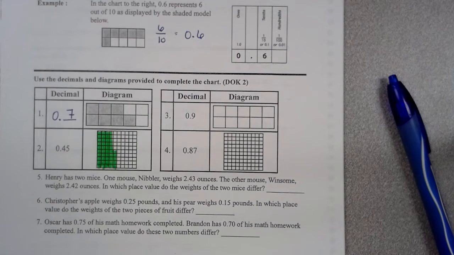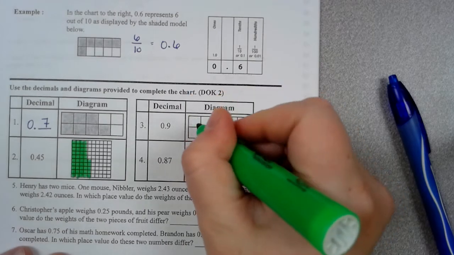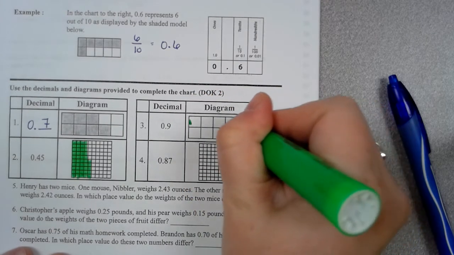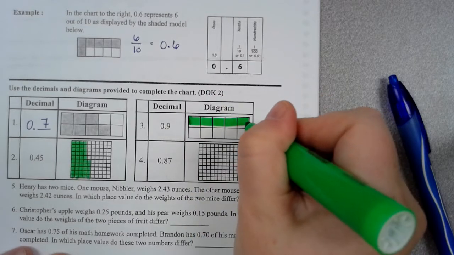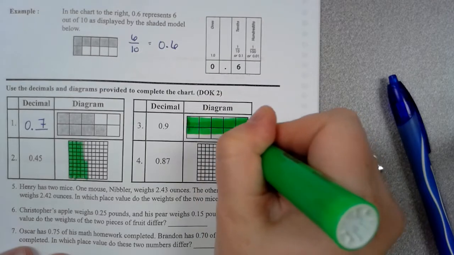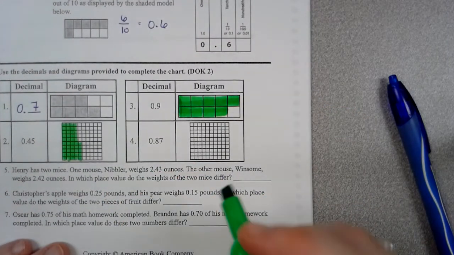Okay, over here we have to color in 9/10. And you should know when we color in 9/10, that means we're just coloring 9 of these little cubes. There we go. That's 9. And then 87. Same thing we're doing here.